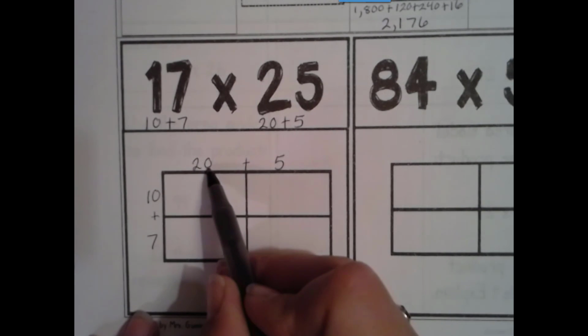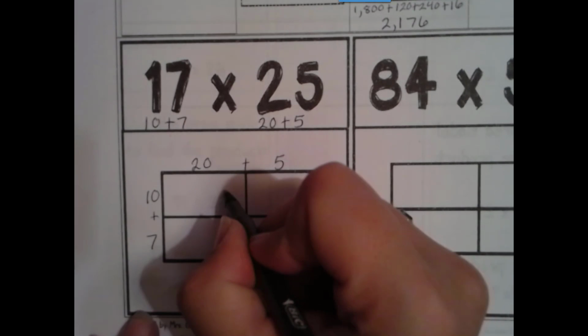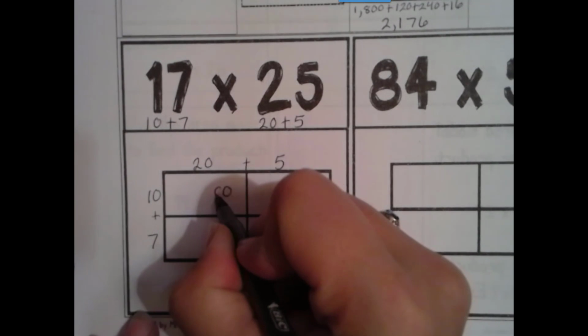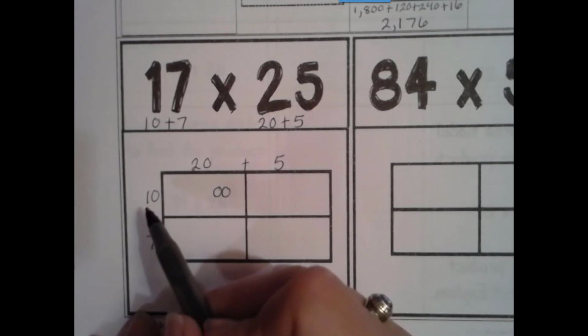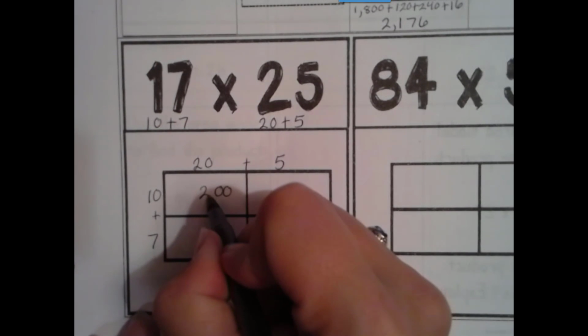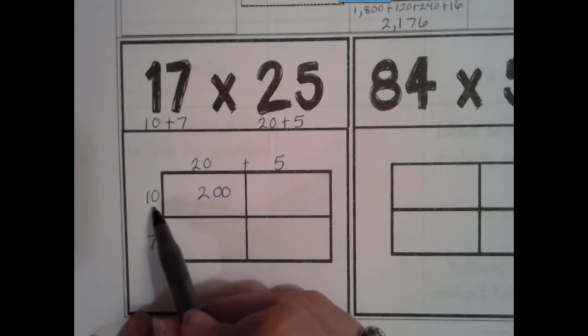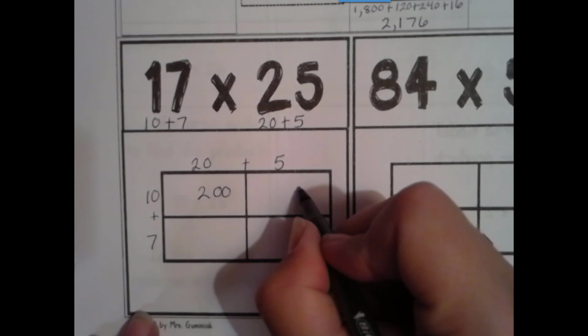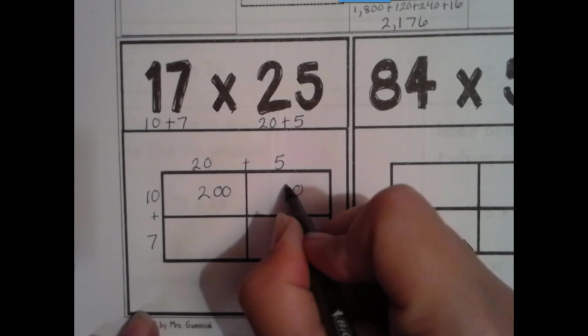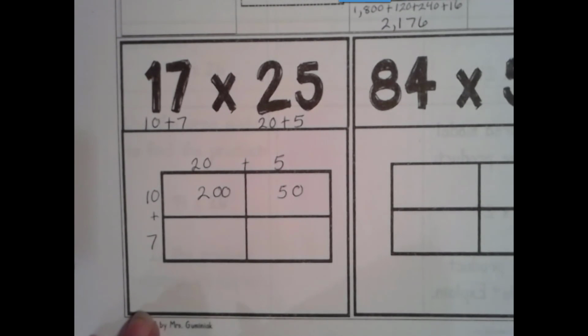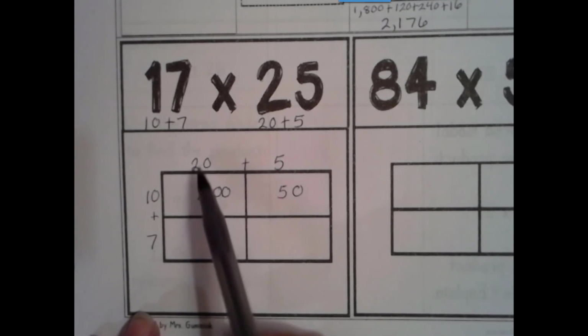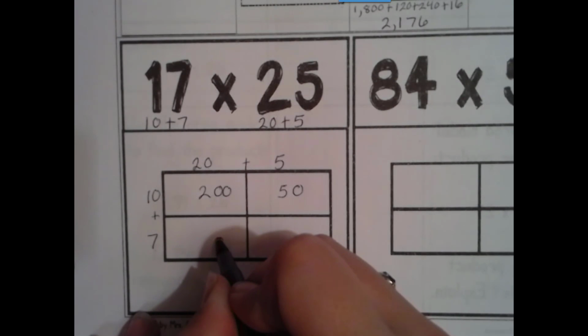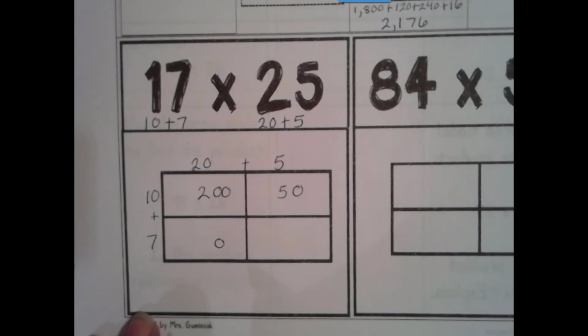So 10 times 20, well, we have those two placeholders, moves it over 2 places, because 10 times 10 is 100. And then 1 times 2 is 2. 10 times 5, placeholder moves it over a place. 1 times 5 is 5. 7 times 20. So we're doing that distributive property. 10 groups of 20, 10 groups of 5. 7 groups of 20, 0. Placeholder moves it over a place.